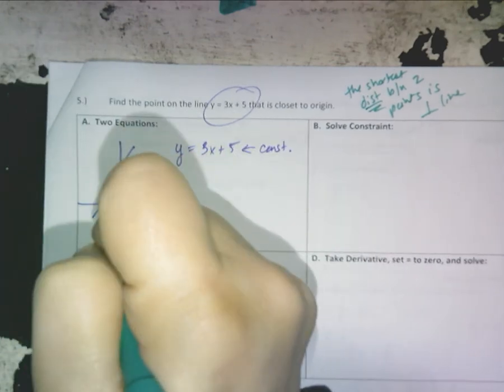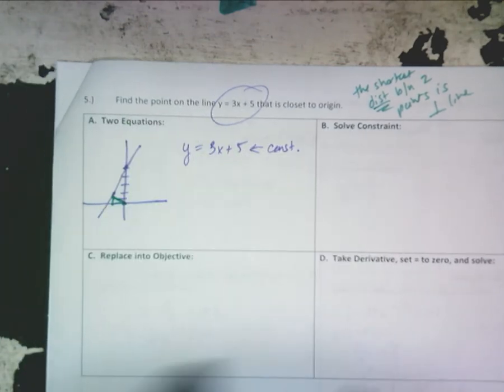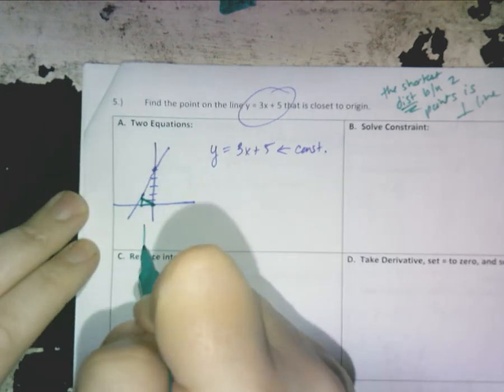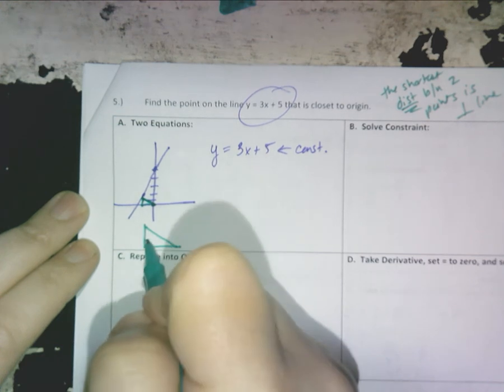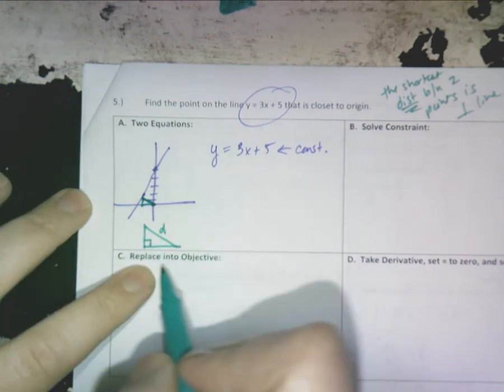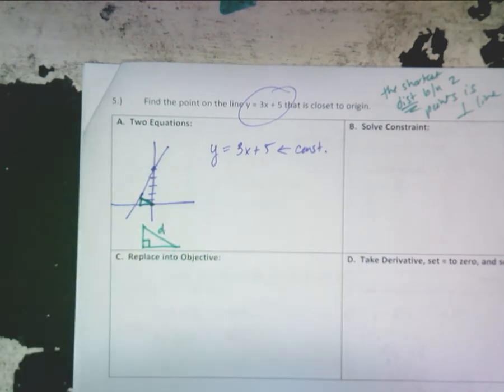To find distance, you could use the distance formula, but that uses x1 and y1s, right? Another way to find distance, let me just blow this up for you, of a triangle, to find this right here, D. What do you always do for a right triangle? You use the Pythagorean theorem.